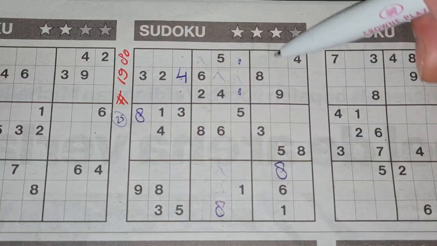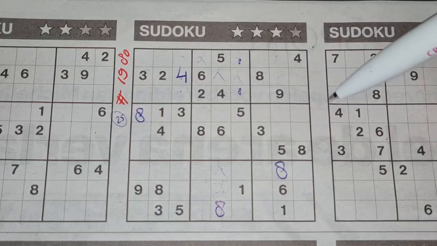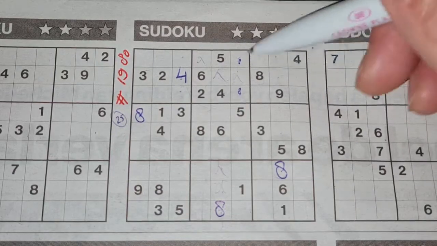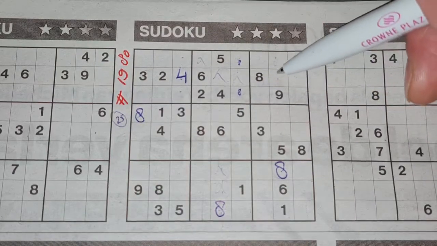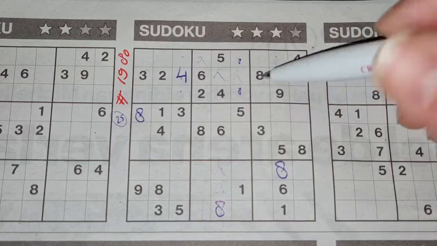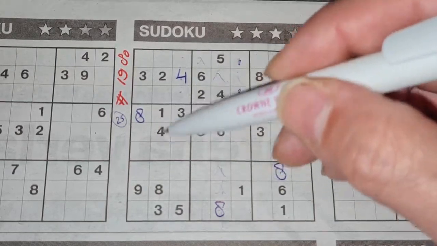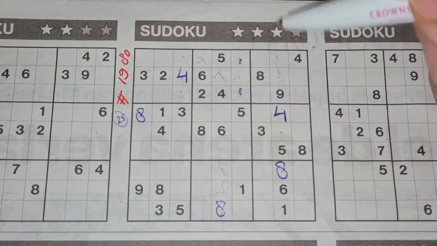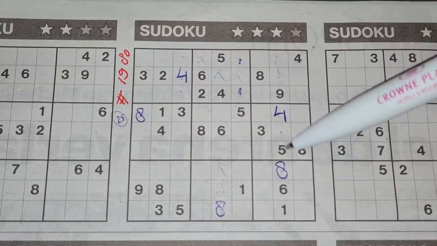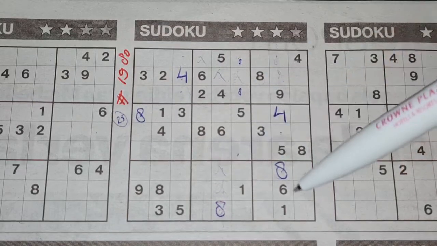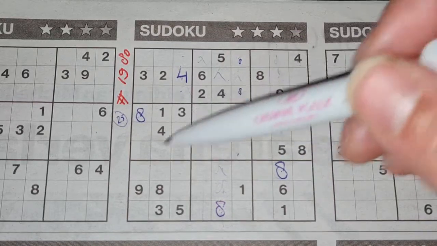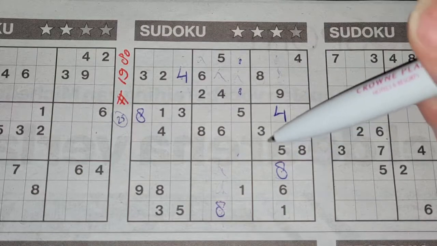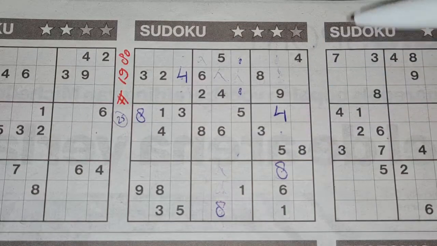In this column, 4 missing numbers. One of the missing numbers is 4. We see here 4 in this big square, so no 4s in those two boxes. So the 4 could be here or could be there. We see here 4, no 4 there, 4 should be there. Then, cannot continue with the 4.